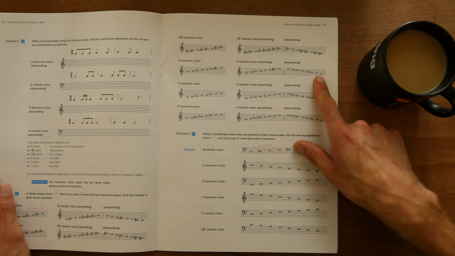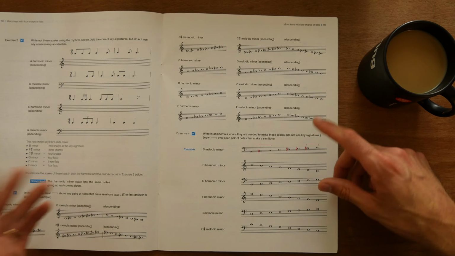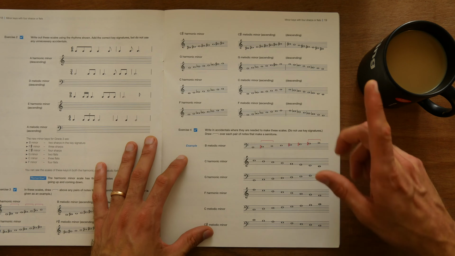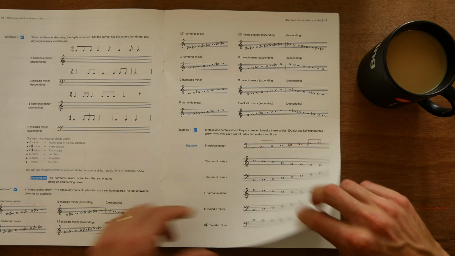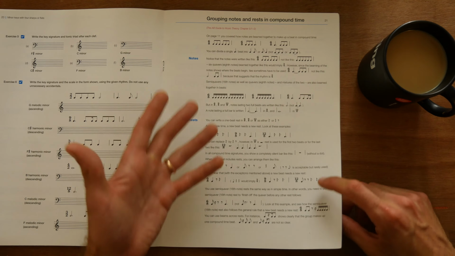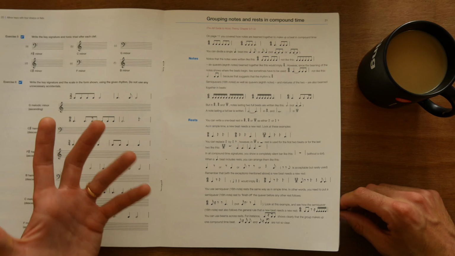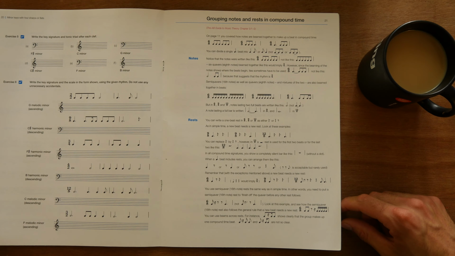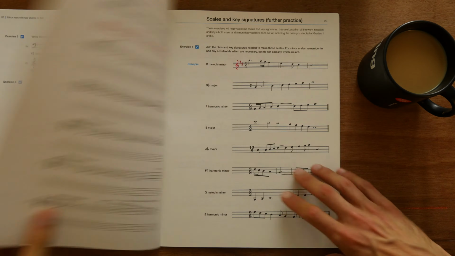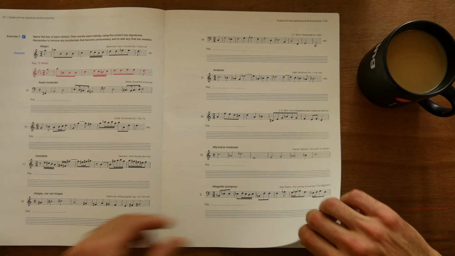It doesn't really change on the descending portion of it in contemporary music and in jazz. That's nonsense, but this is a classical approach to things. Anyway, grouping of notes and rests in compound time is something you definitely have to understand as a bass player. You have to understand how things work in 6/8, in 12/8, in 9/8, things like that. Scales and key signatures, major and minor.